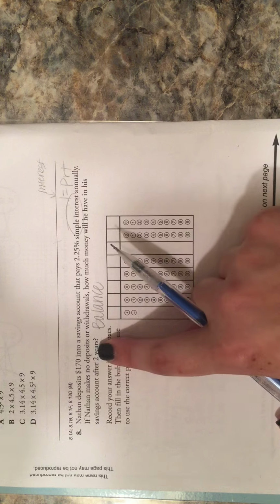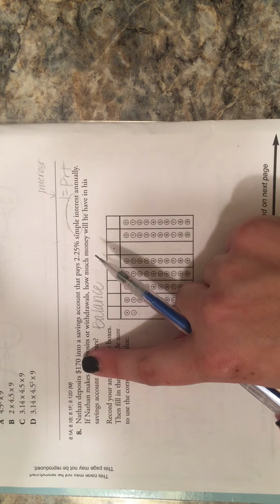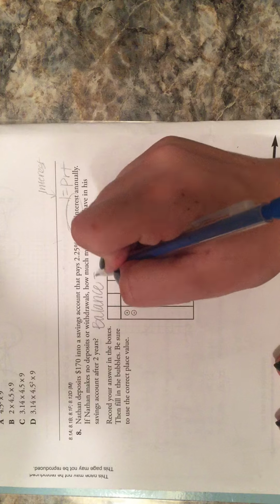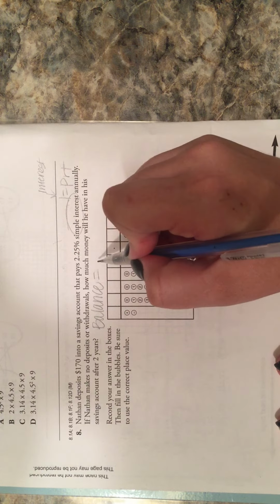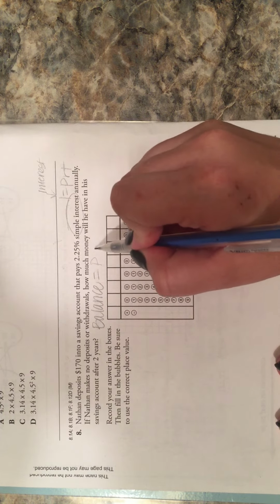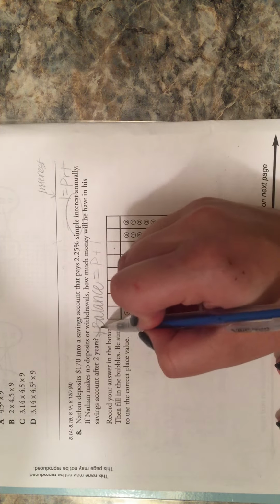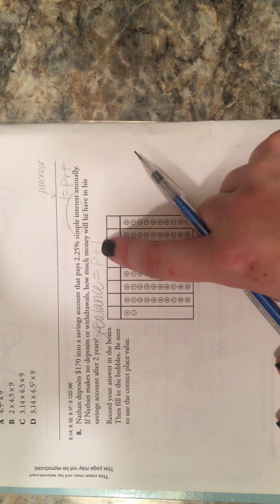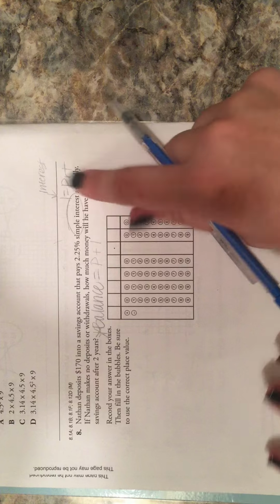This does not include what he initially put into the account. So my balance is actually going to be my principal, or my initial deposit, plus the interest that I find. So this is what I'm going to have to do in the end. I'm going to have to add them to each other. But first, let's take care of this portion.